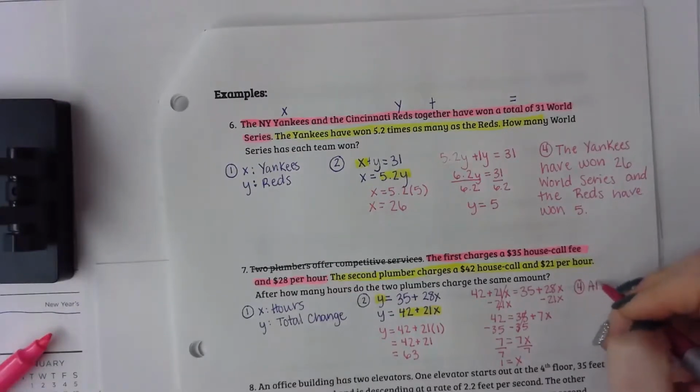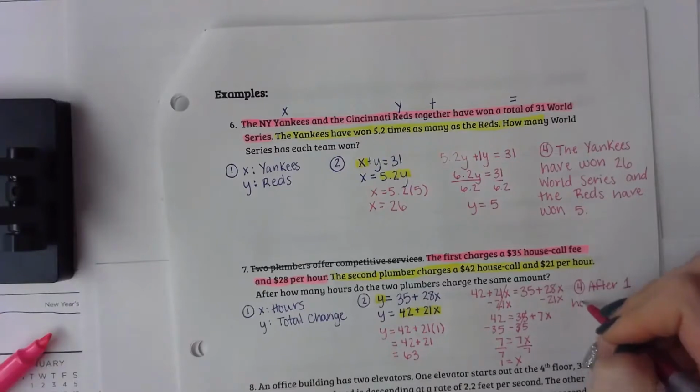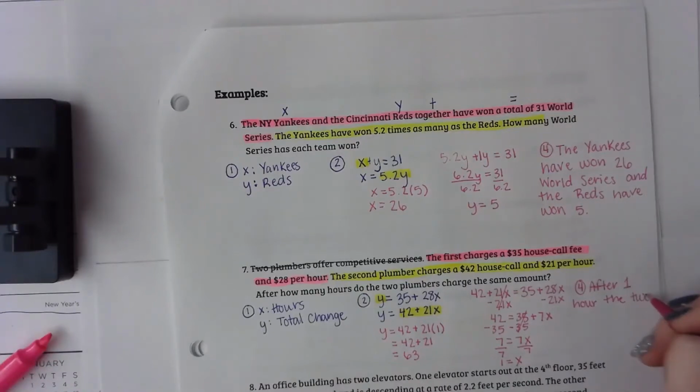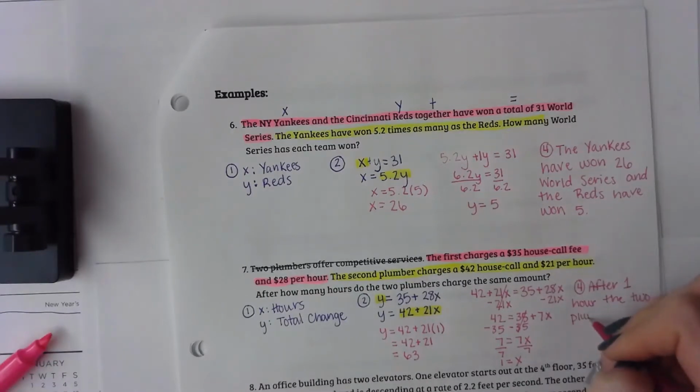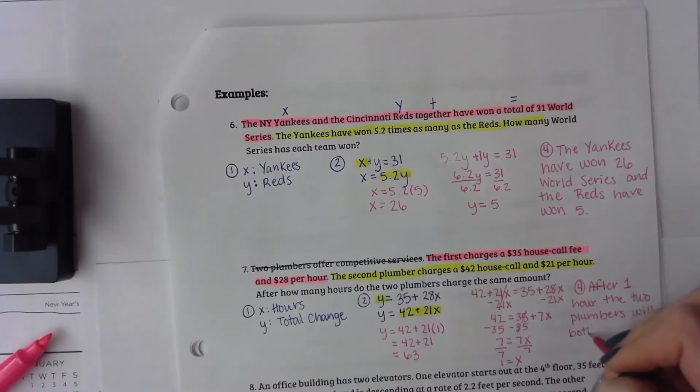So after 1 hour, the 2 plumbers will both charge $63.